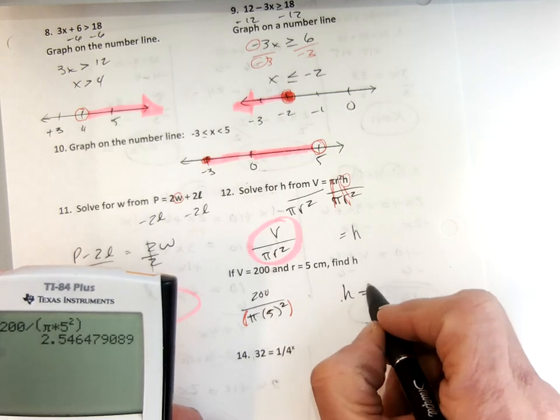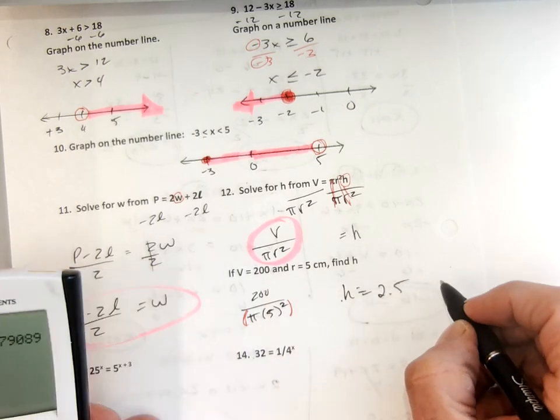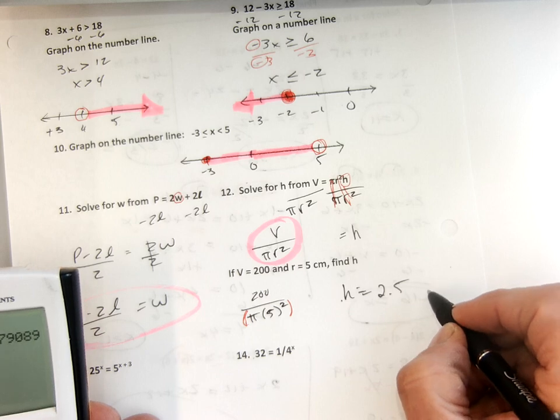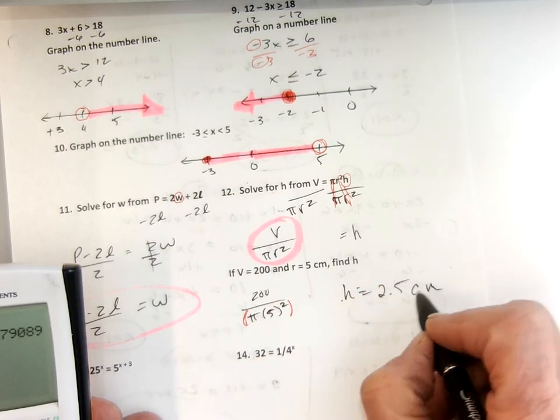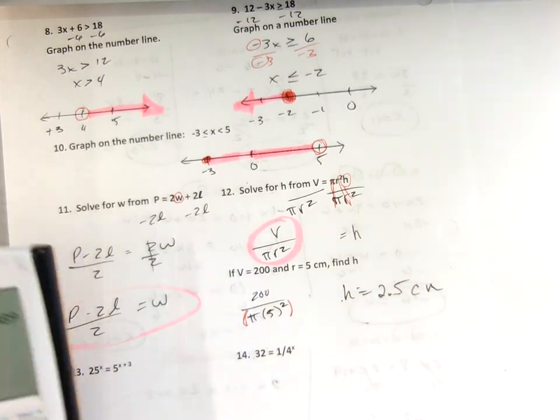So h is approximately 2.5. I suppose, is it inches? Doesn't really say. Oh, centimeters. There you go. Centimeters. All right. There you go. Okay, we're almost done.